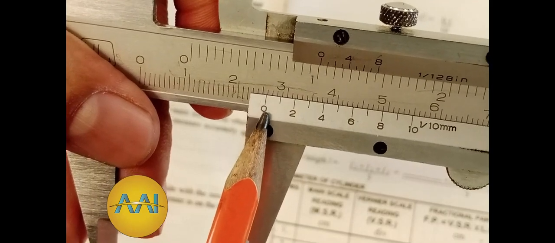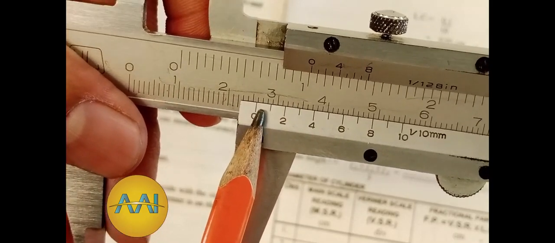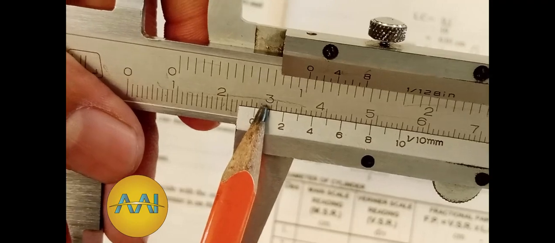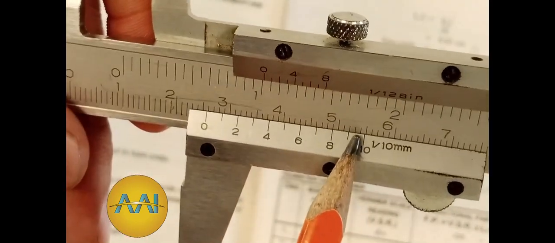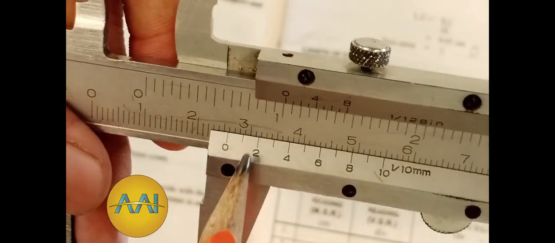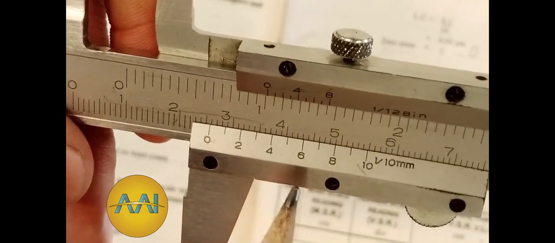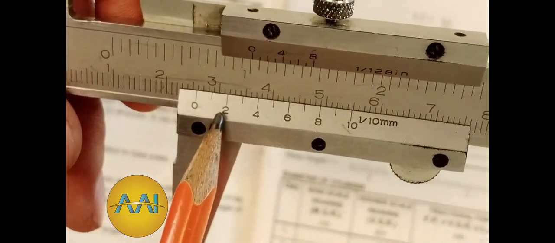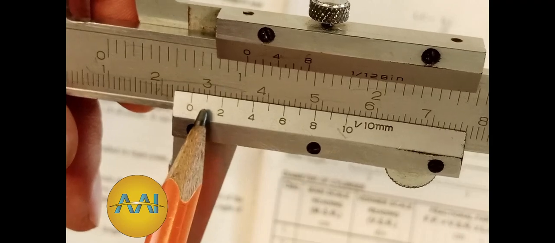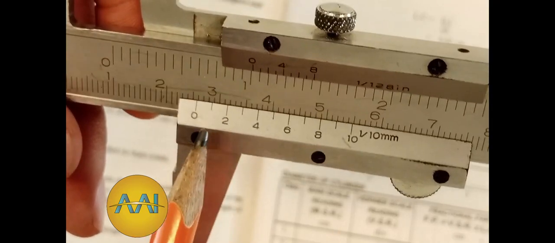Let's look from 0. 0 is coinciding with a division of the main scale, which means that 10 is also coinciding. So in our case 0 and 10 are coinciding, therefore we have to see another reading except 0 or 10.